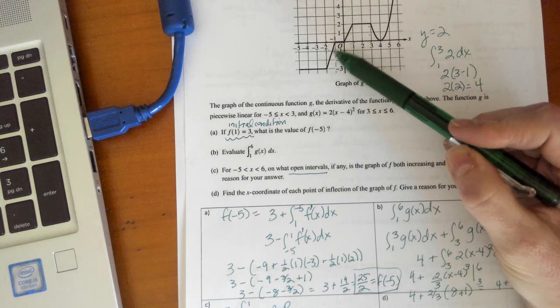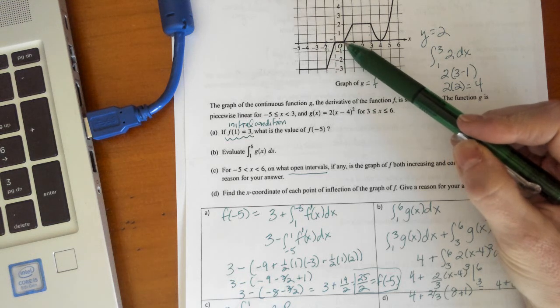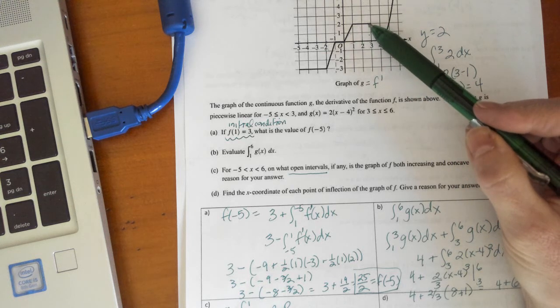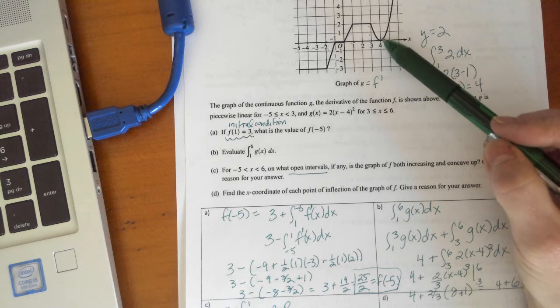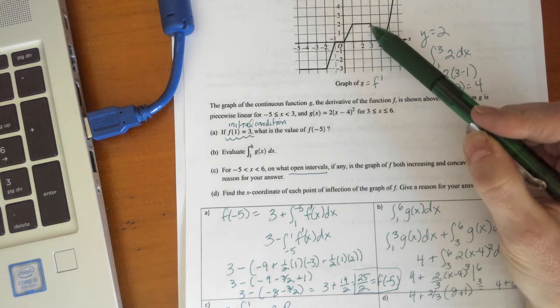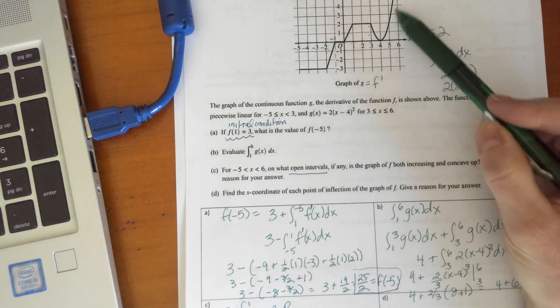Here we have a positive slope, a 0 slope, positive slope. So it hasn't changed here. Then we go from a 0 to negative, but the signs aren't really changing there. Here we have a slope of 0 and it's going from a negative to a positive.